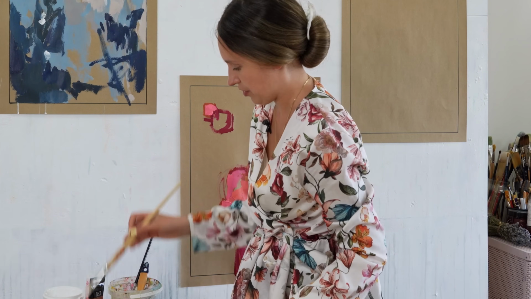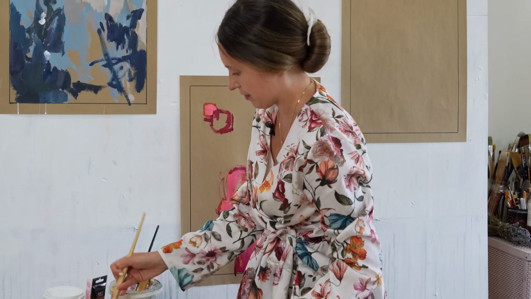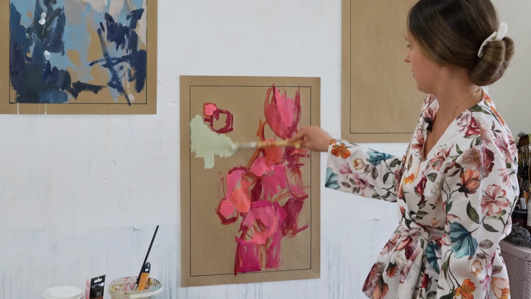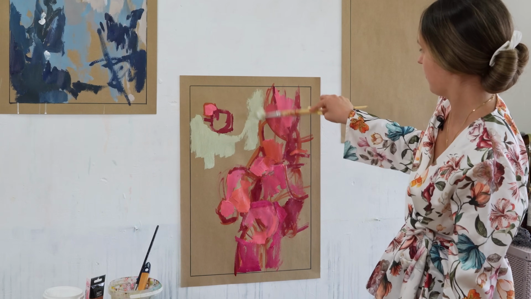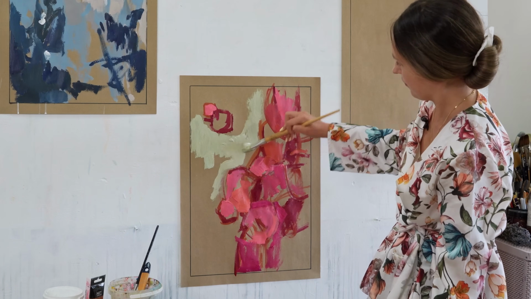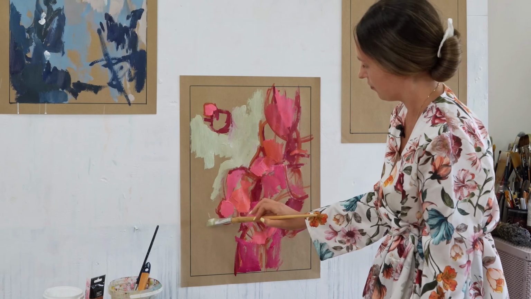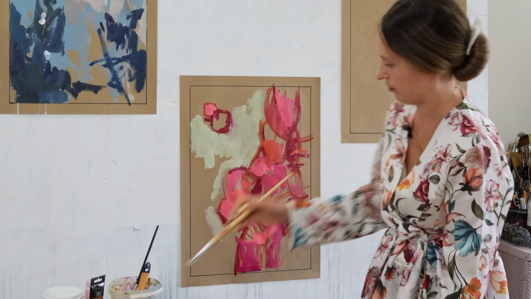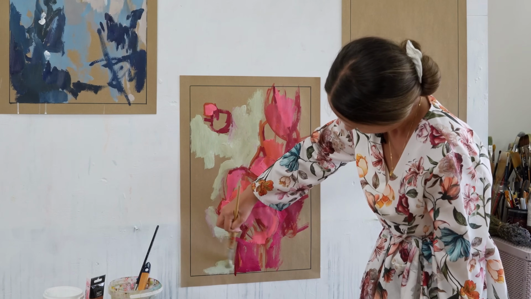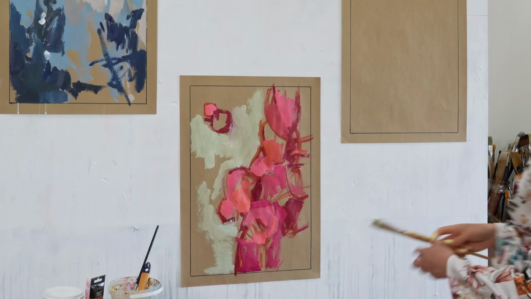So I want to just add some green to see how it blends. Talking about complementary color palette. It lands. Definitely lands.